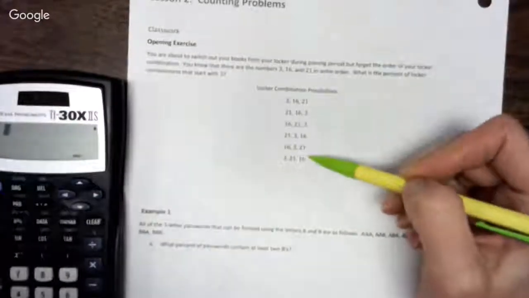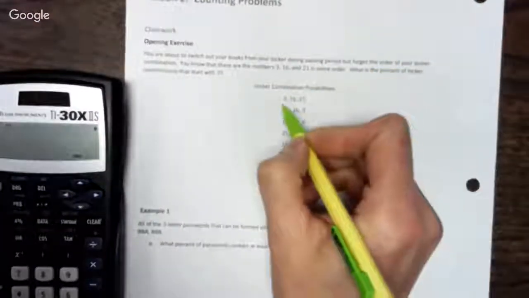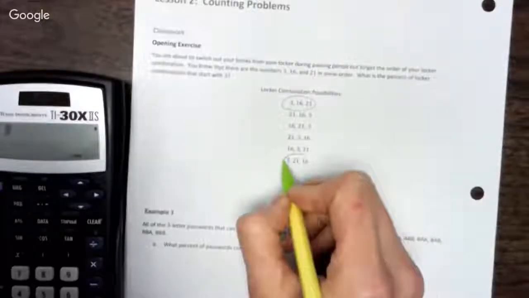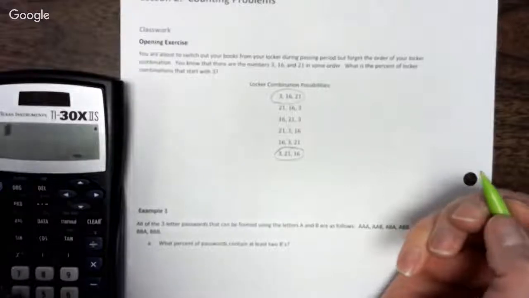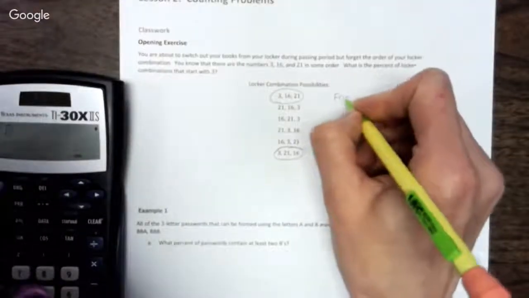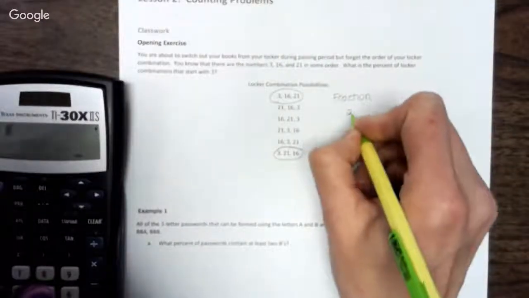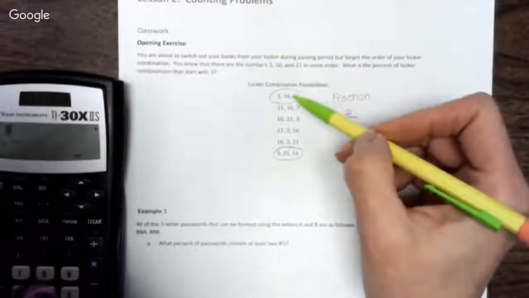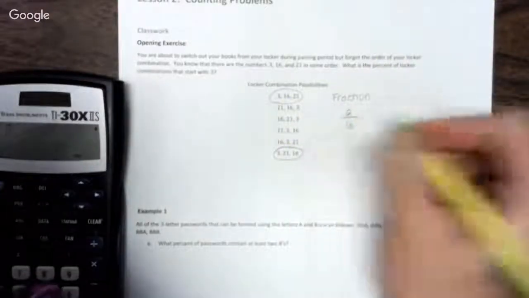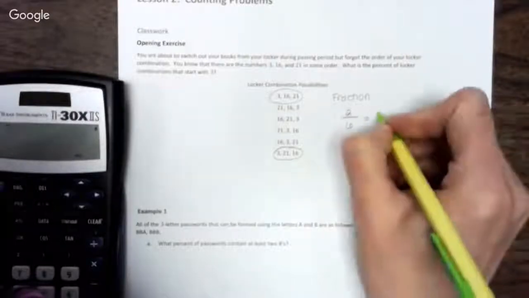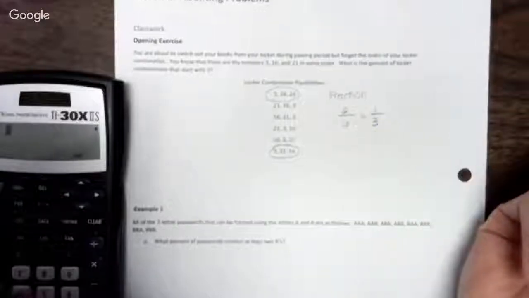So here are all the locker combinations. They already give us that. So let's circle all the combinations that start with 3. So here's one. And here's one. So how many is that? Well, in order to get the percentage, you have to get the fraction first. So the fraction of lockers that start with a 3 would be 2 out of, how many different combinations are there? Let's count them up. 1, 2, 3, 4, 5, 6. So 2 out of 6 start with a 3. Now that reduces to 1/3. All right, so we have 1/3 of the locker combinations.